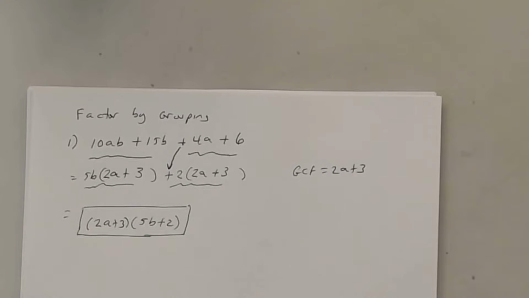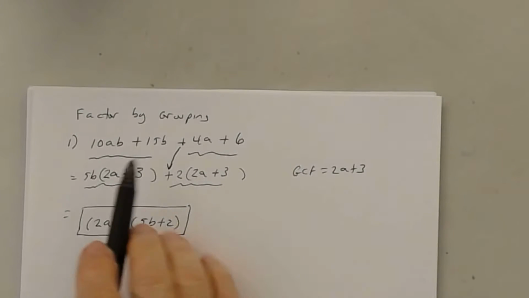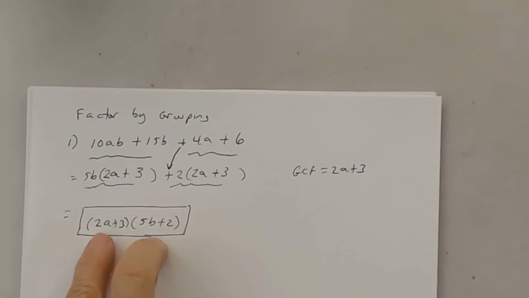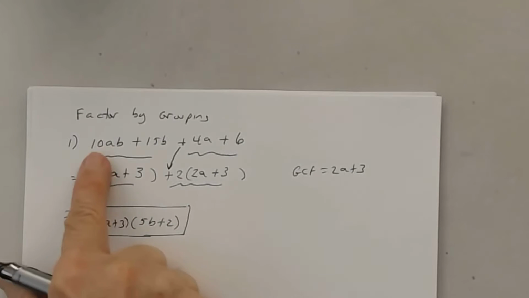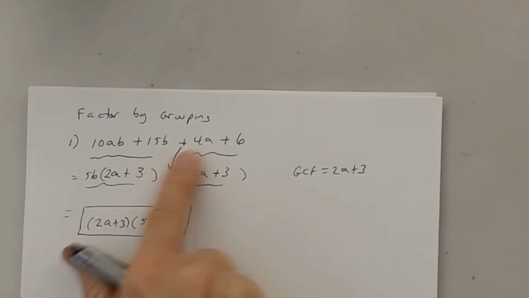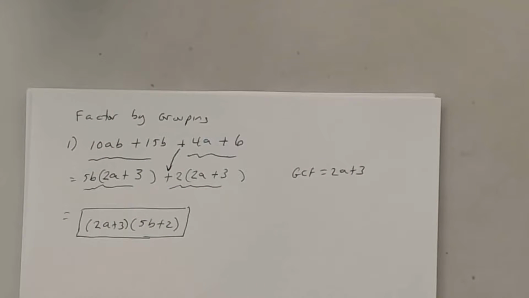So you factor. Remember, factoring means to write as a product. So I wrote this polynomial, which had 4 terms, as a product of 2 binomials. That's what I did. So if I were to FOIL this out, I would get the original back. That's what would happen. If I FOIL this out, I get this back. First, outer, inner, last.